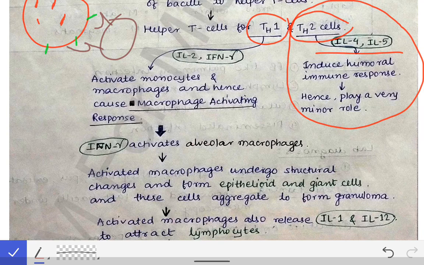So we are more concerned about the type 1 helper T cell, which is going to activate the cell mediated immunity and is going to play the major role in the pathogenesis of tuberculosis. These type 1 helper T cells release interleukin 2 and interferon gamma. As there is release of interleukin 2, that activates the monocytes and macrophages, and hence they cause the macrophage activating response.